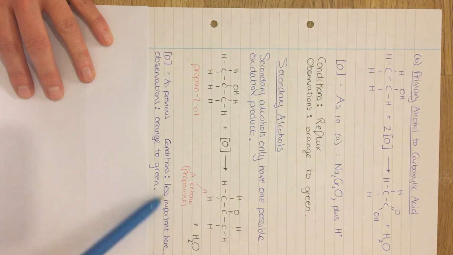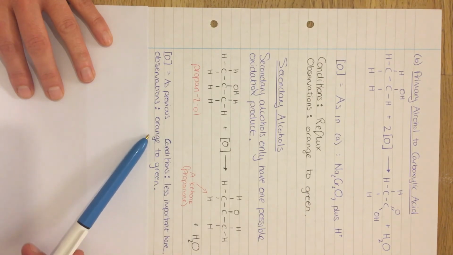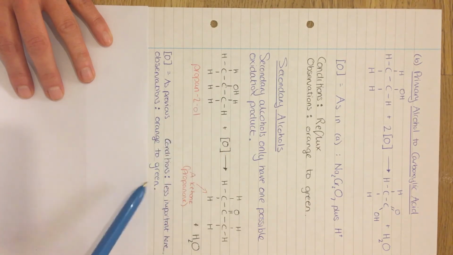So you don't need to worry about whether it's distillation or reflux, and you probably wouldn't be asked. If you were asked, either wouldn't matter because there is only one possible product. The observations are the same, orange to green, because we've got the same oxidising agent, the acidified dichromate, and it goes green when it does its job.